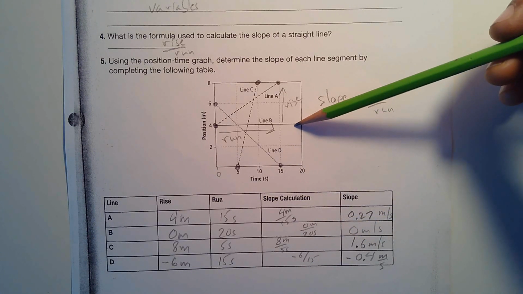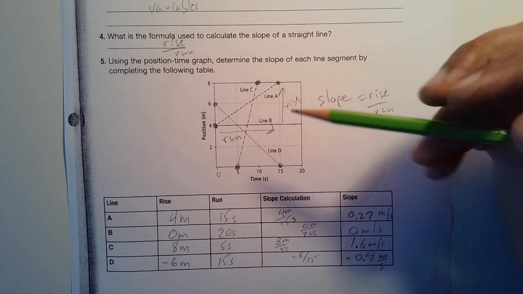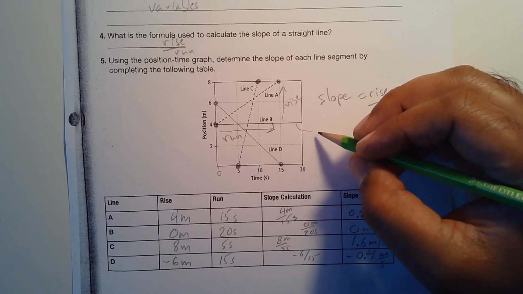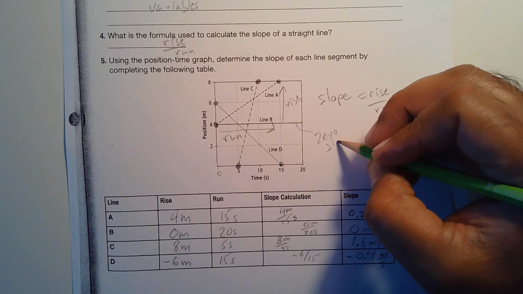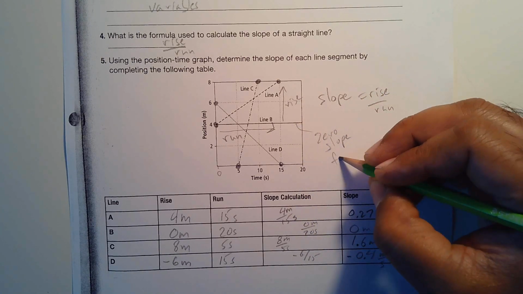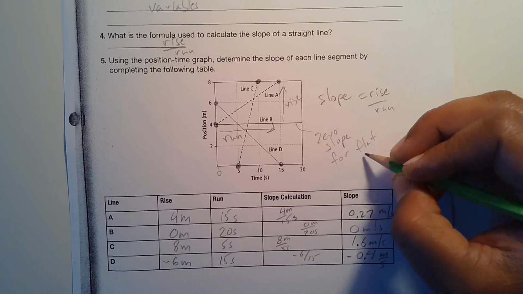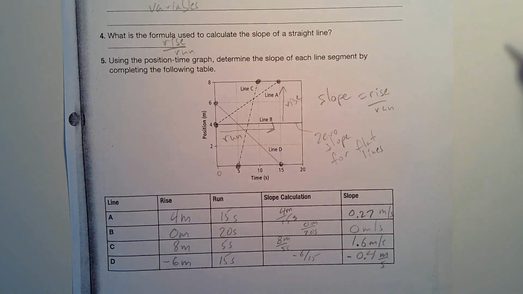Anytime you see a perfectly flat line like this, it's always going to have a 0 slope. Okay, so it's always a 0 slope for flat lines.